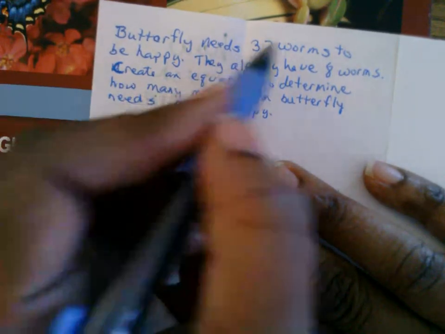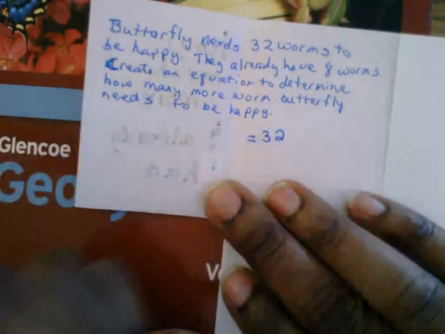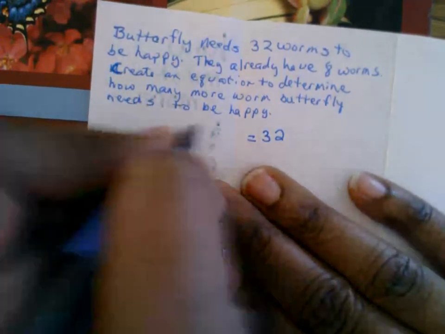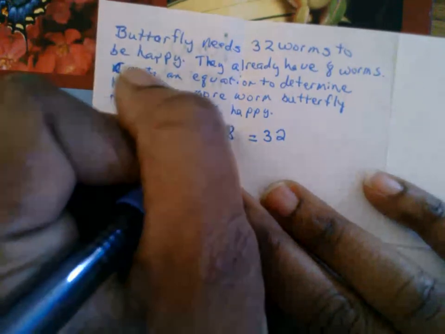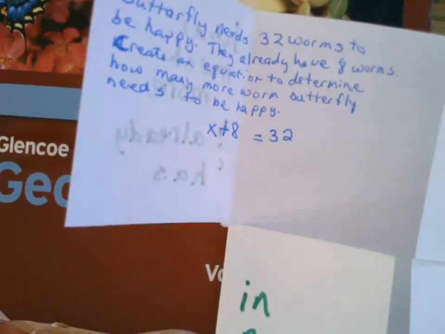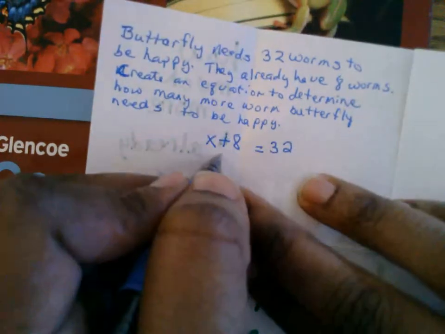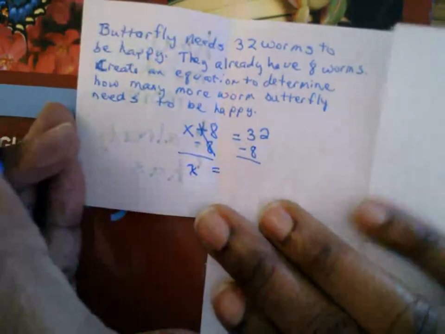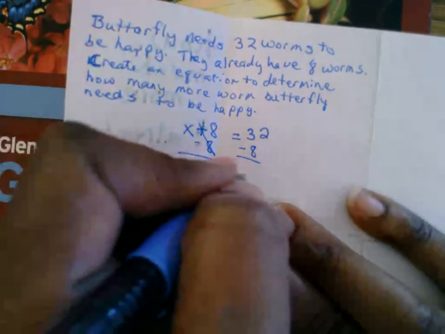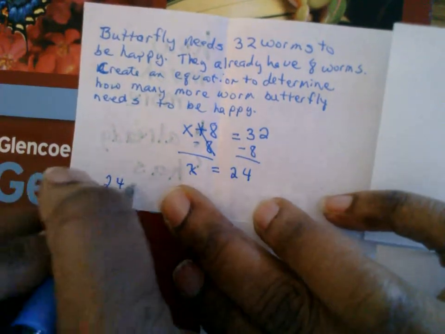Now, my equation would be: my total is 32. Everybody understands that. So I'm going to put equals 32 because that's the total amount. They already have 8 and we're adding to it. So, x plus 8 or 8 plus x would be equal to my 32. And so to solve it, I would need to subtract 8 from both sides to figure out how much they would need to be happy. 24 worms needed.